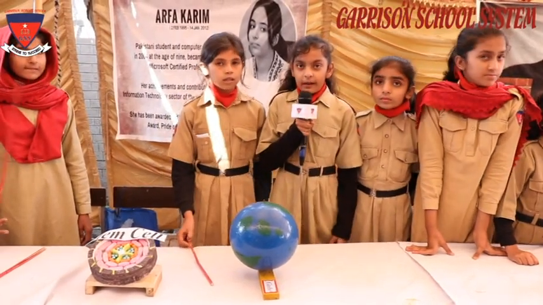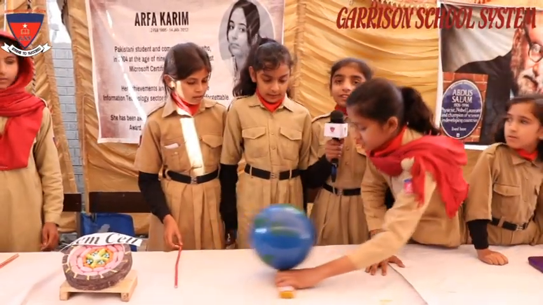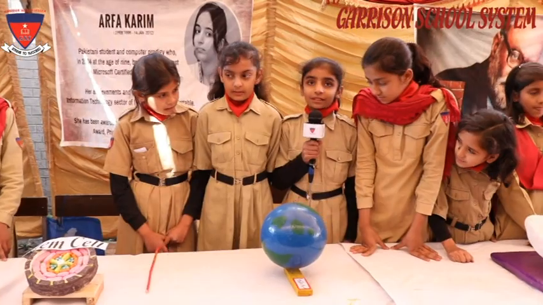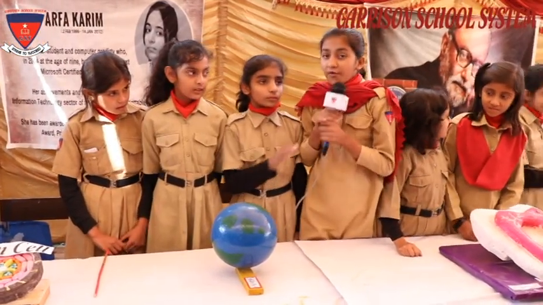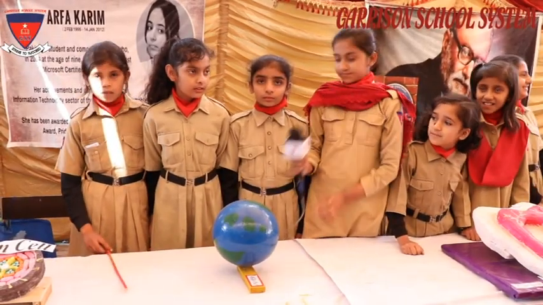Yes, the spherical representation of Earth is called a globe. It is round in shape and shows accurate area, direction, distances and relative shape and size. We can easily find countries with the globe.